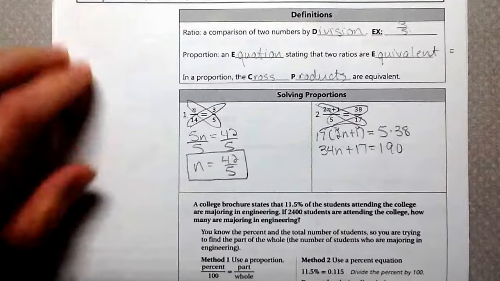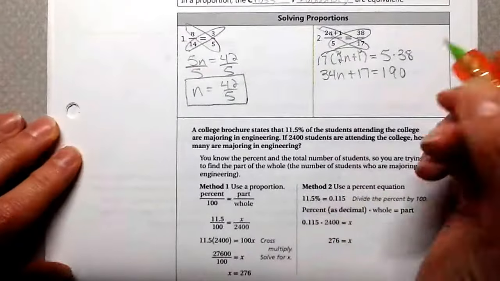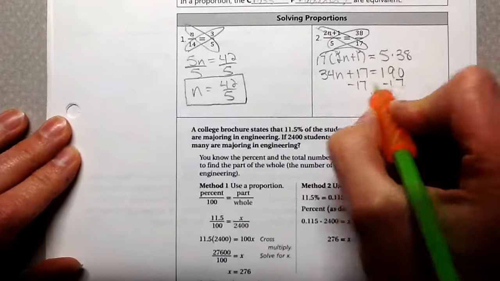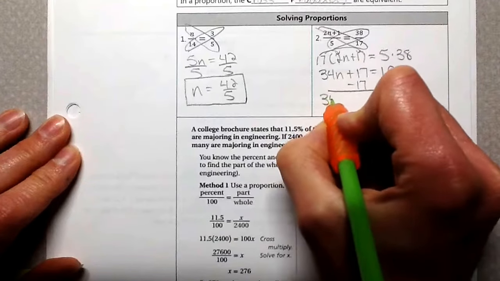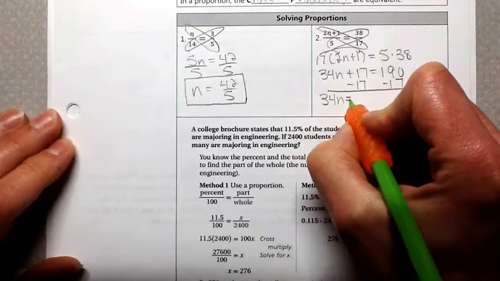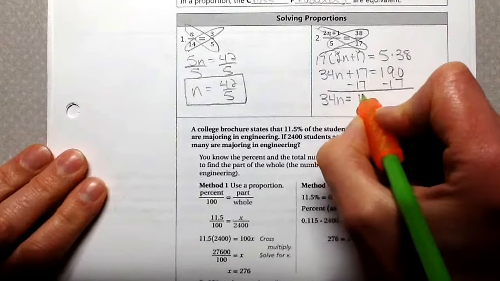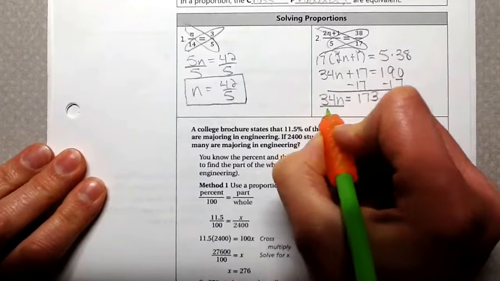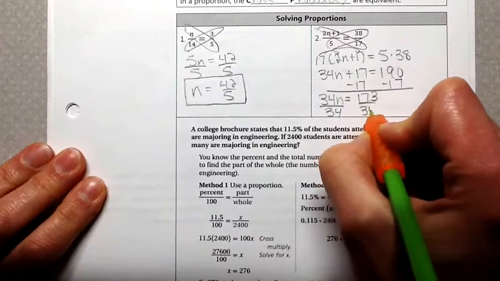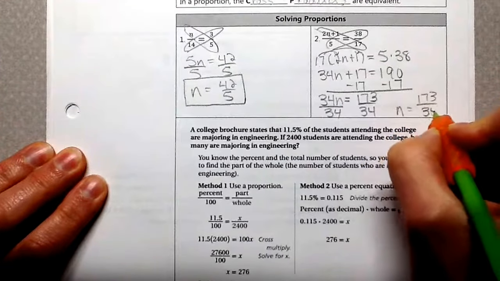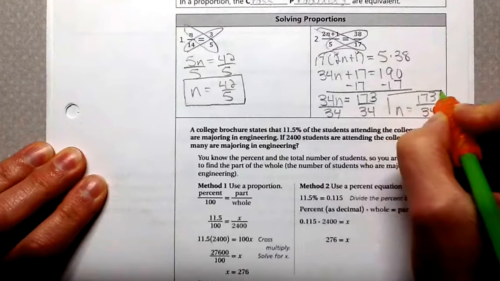All right, now we're going to move the 17 to the other side. And we have 34n equals 173. Okay, dividing by 34, I end up with n equals 173/34. And I'm just going to, again, leave it as an improper fraction.